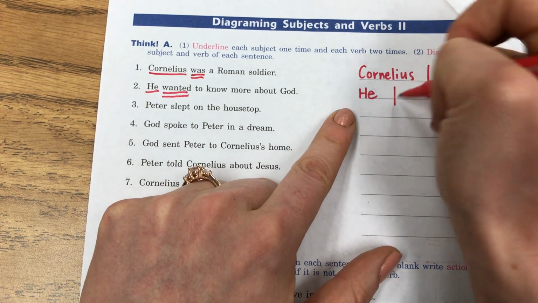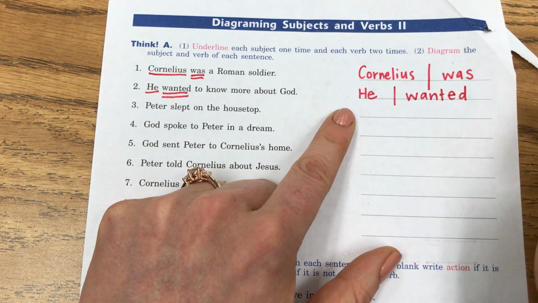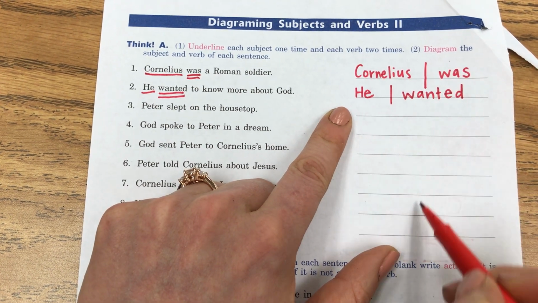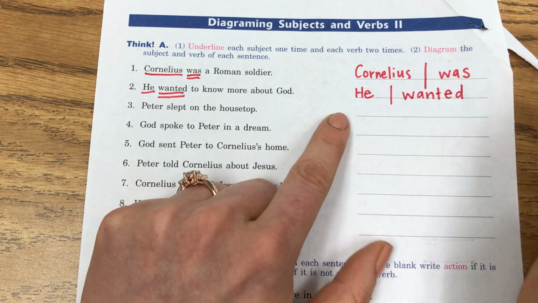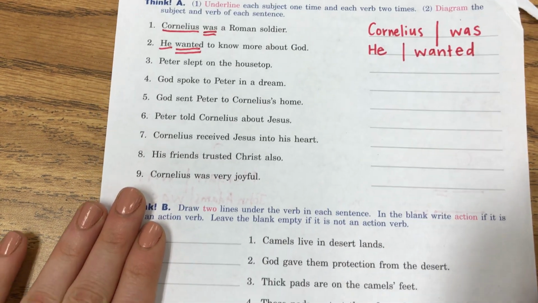So he wanted. Okay, and just like I said before, don't just draw a line straight all the way down. Separate each one of your sentences with a different line. Okay, you do number 3 through 9 on your own.